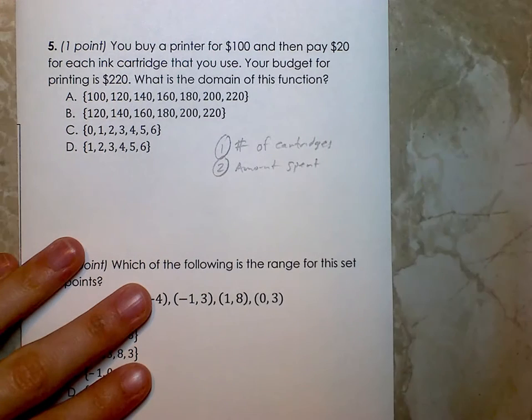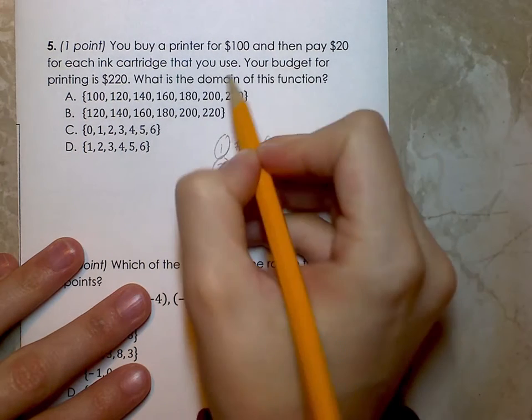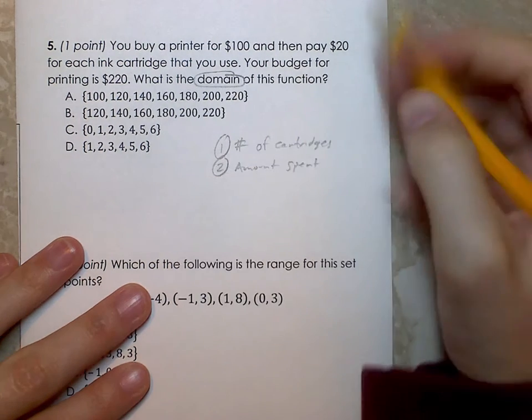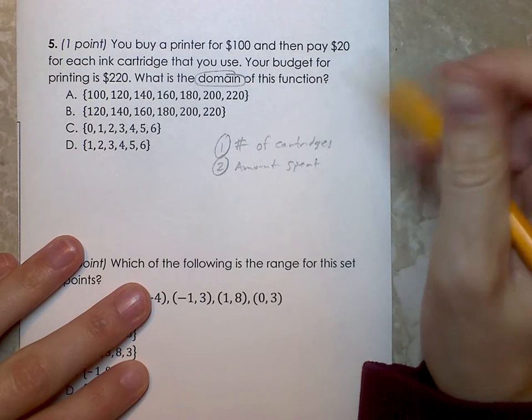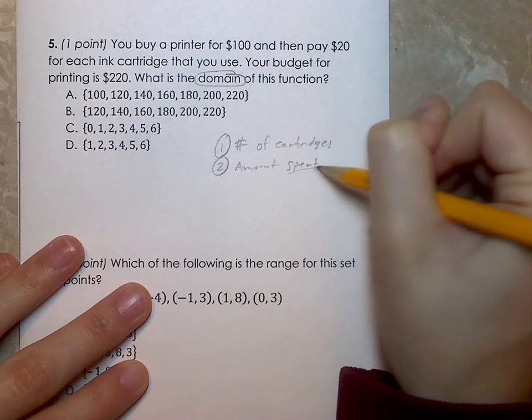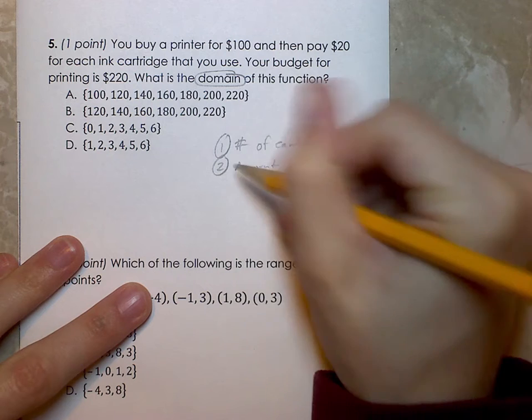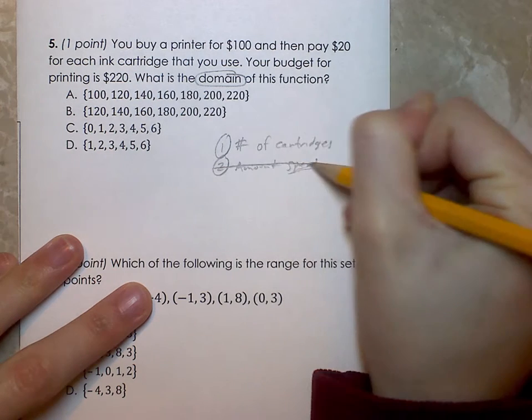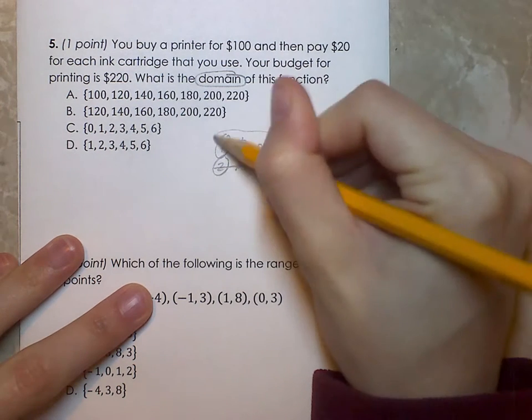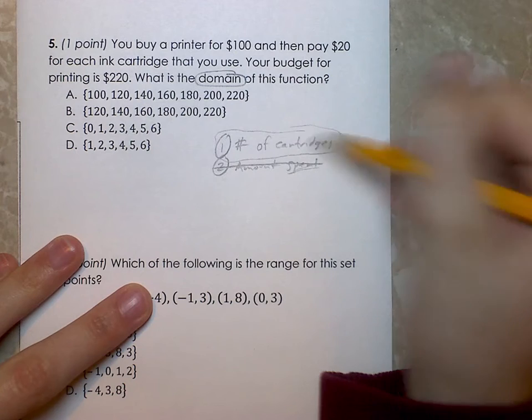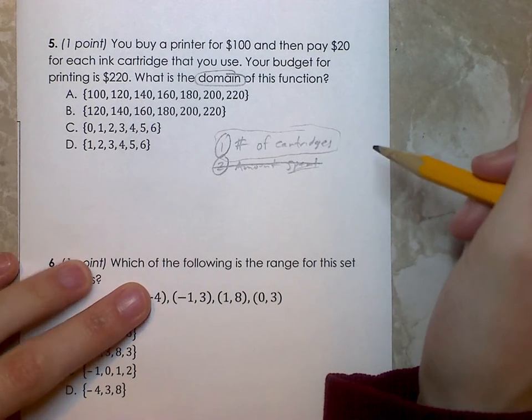Okay, now, the question's only asking me for the domain. So which one of these is the input? Well, let's see. Amount spent, that's money, right? Money is output. So this one is actually the range. So I'm only looking for what are the possible number of ink cartridges I could buy.